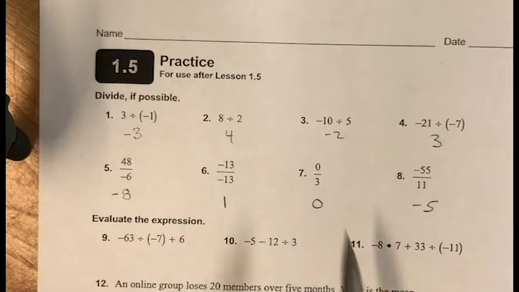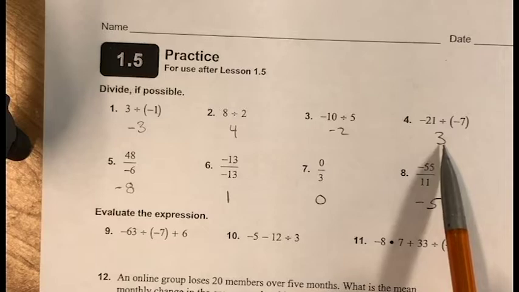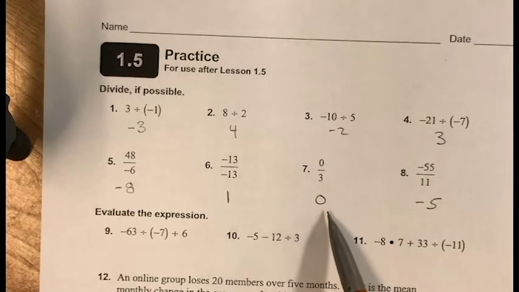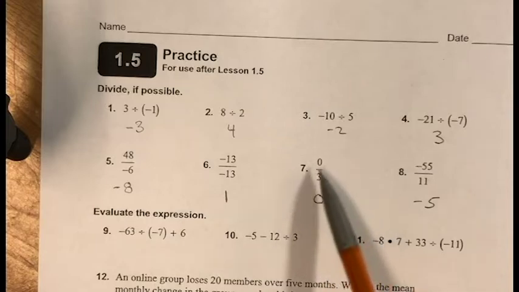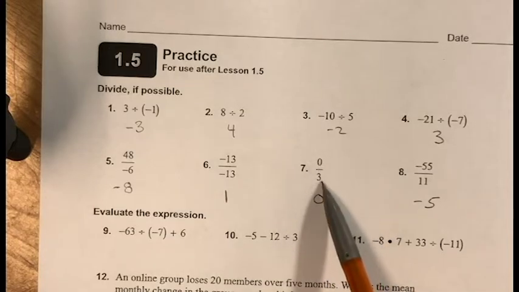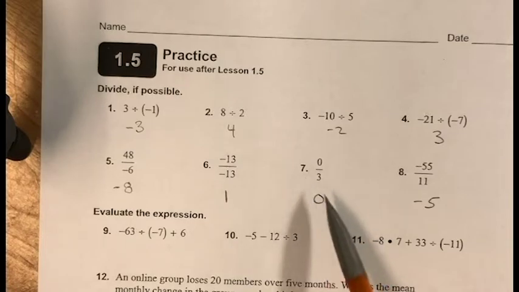All right, what you should have got for 3 was -2, for 4, a positive 3, and for 7, 0, and for 8, a -5. Now for this one, it shouldn't have been too hard. 0 divided by any number will always be 0. Okay, this is just a basic rule.